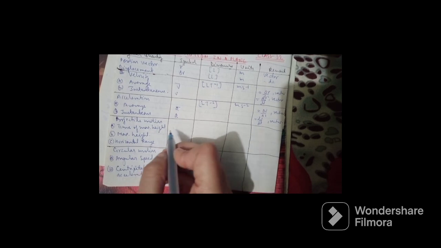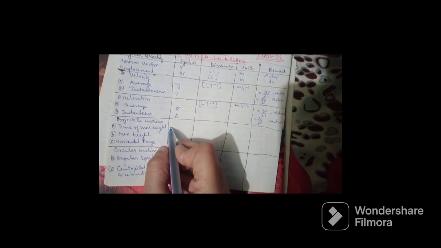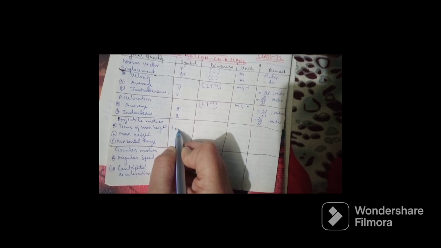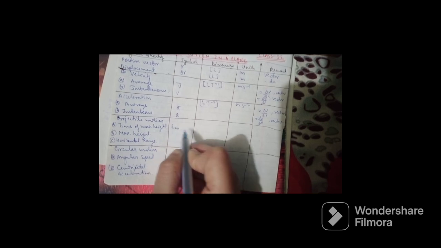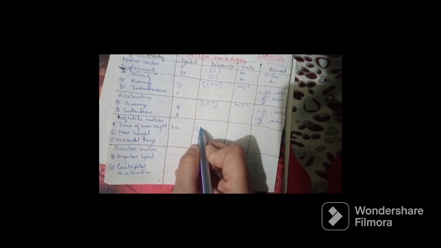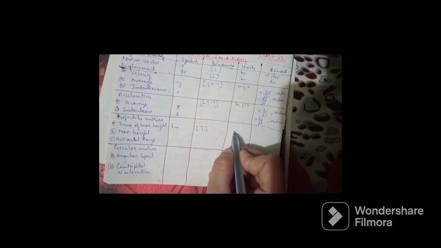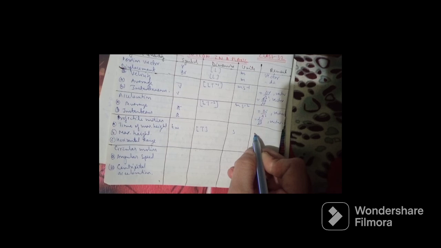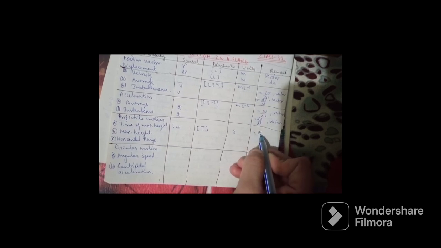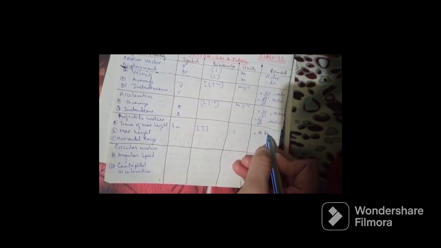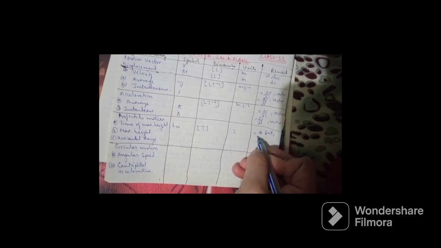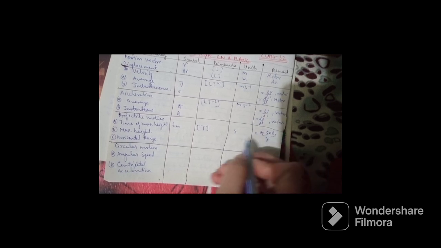For projectile motion, time of maximum height is Tm, dimension is T, unit is S, and the remark is V naught sine theta naught by g.